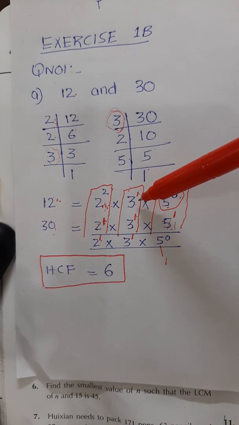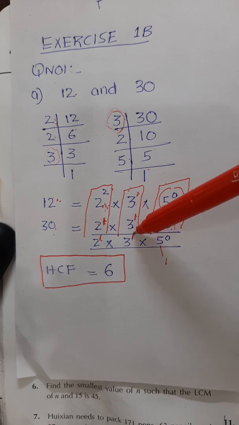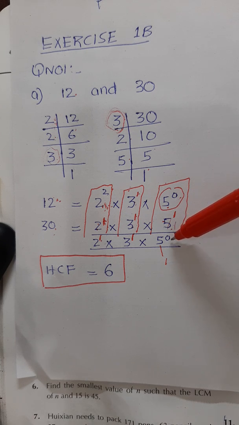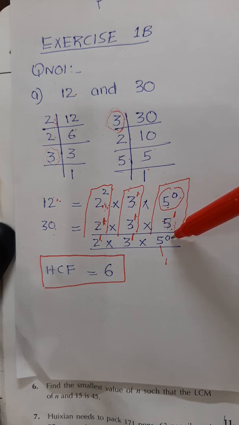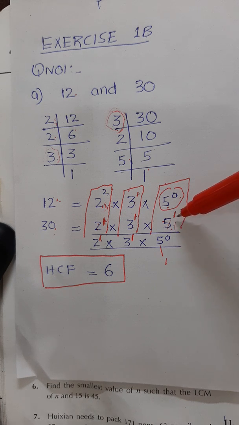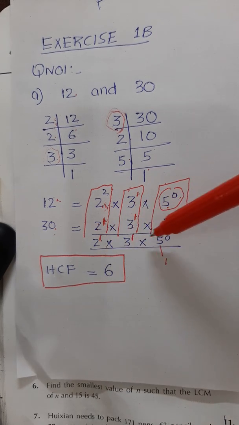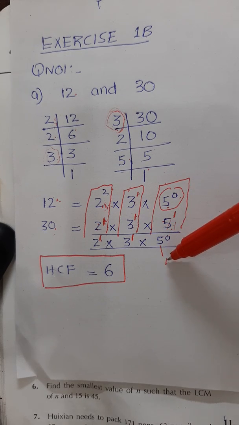Then move to the next column and observe the powers of 3 here as well as here. Both powers are the same, so 3 power 1 will be taken out. Move to the next column and take out the lower power. Here we have 5 power 1, and here we have 5 power 0, so 5 power 0 will be taken out because it is lower than 5 power 1. This is the process of finding the HCF. Now multiply them: 2 times 3 is 6, and 5 power 0 is 1. So 6 will be your HCF for this part.